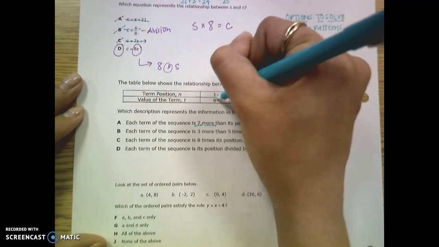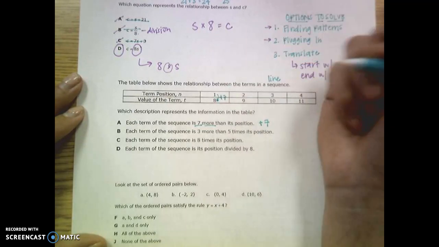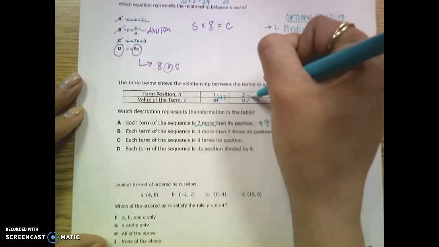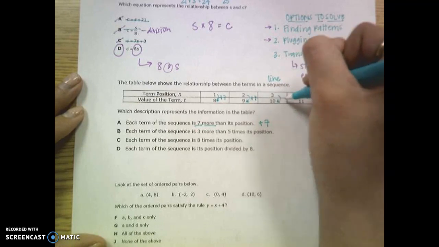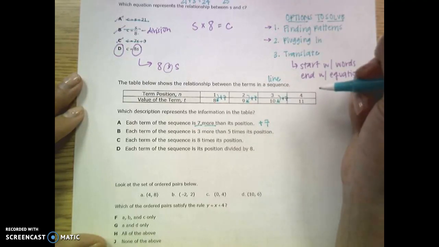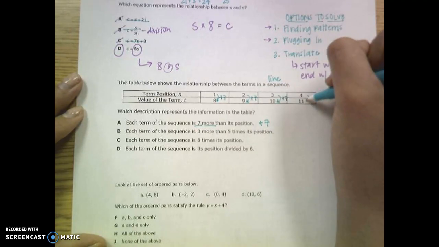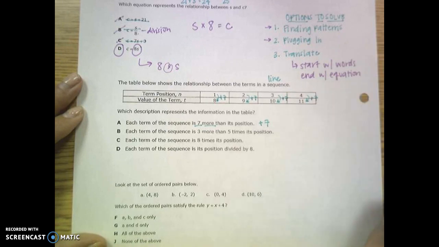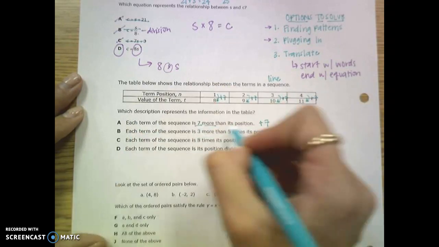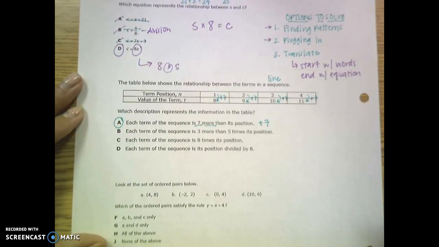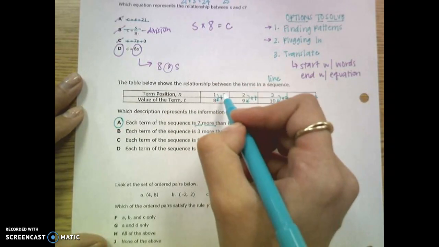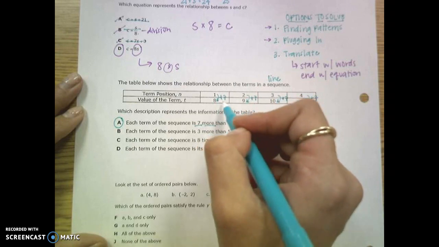As I go down here, 1 plus 7 does equal 8, so it works for the first one. 2 plus 7 does equal 9, so it works for the second one, but we're going to check every single one. 3 plus 7 equals 10, and 4 plus 7 does equal 11. So yeah, we could say each term of the sequence is 7 more than its position. If we take the position and add 7, we would get the value of that term.